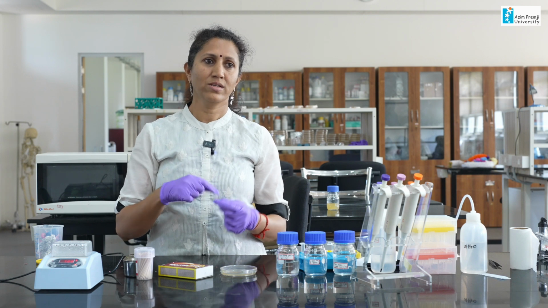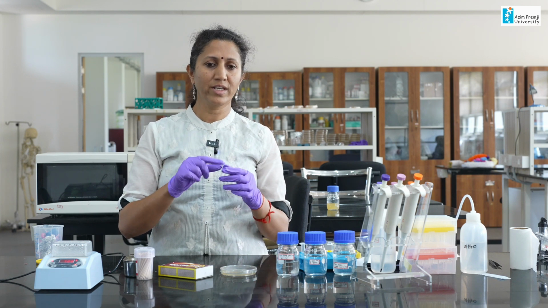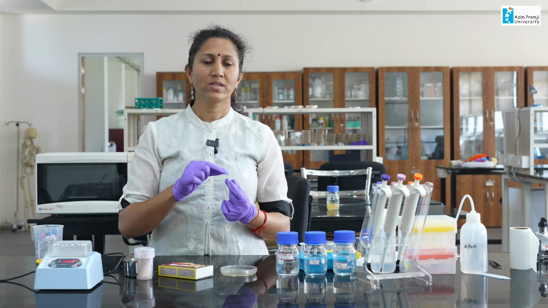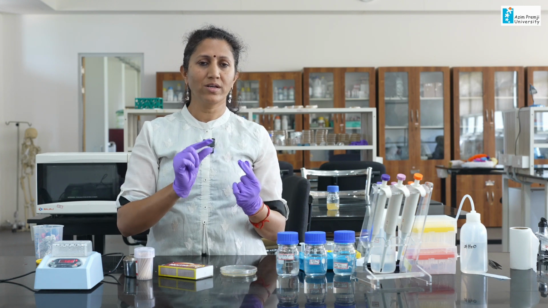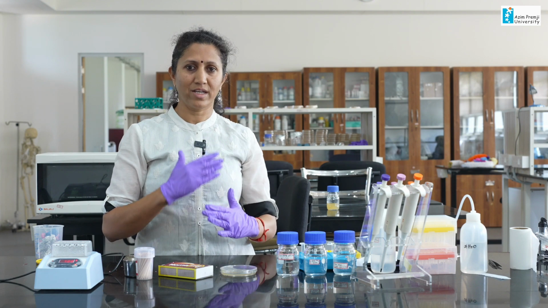The third step is precipitating the DNA, which is done by using chilled ethanol. Initially the DNA is dissolved in water. When you add ethanol, it separates the DNA from the water and the DNA gets precipitated. These are the basic steps involved in DNA isolation.